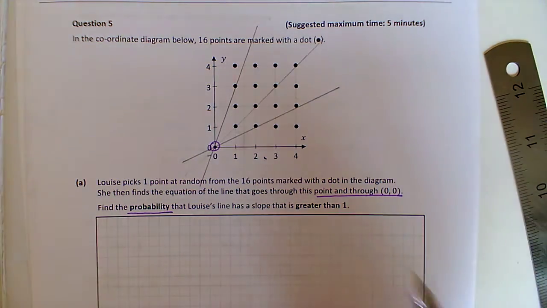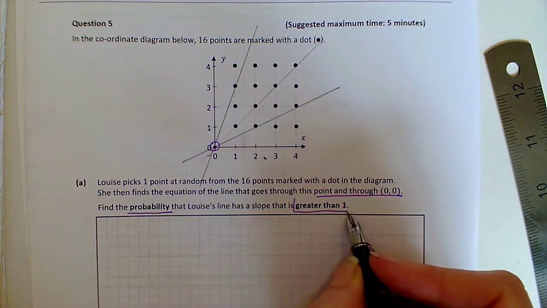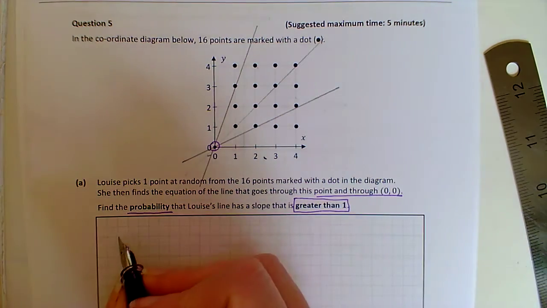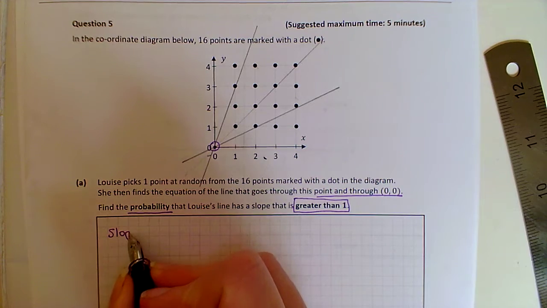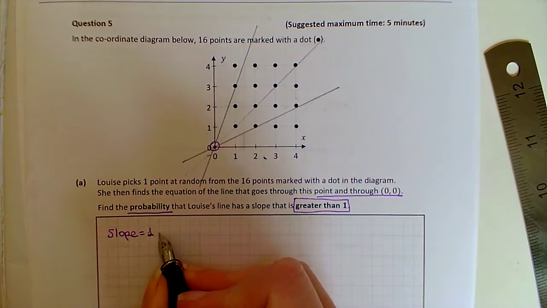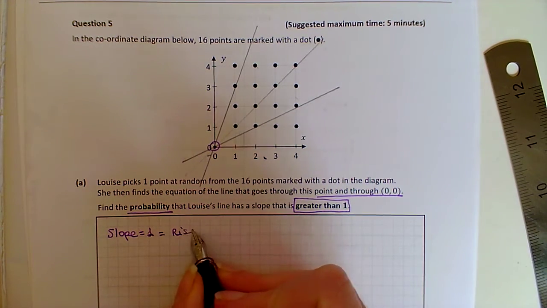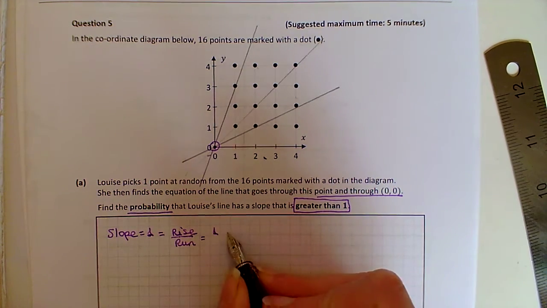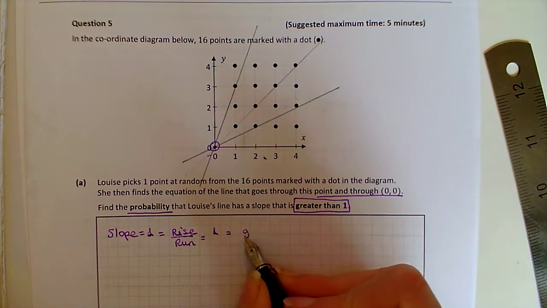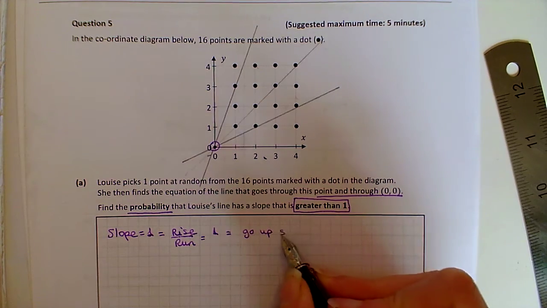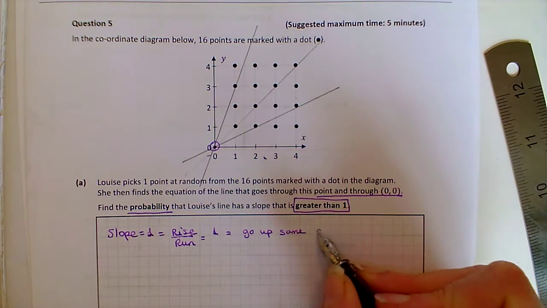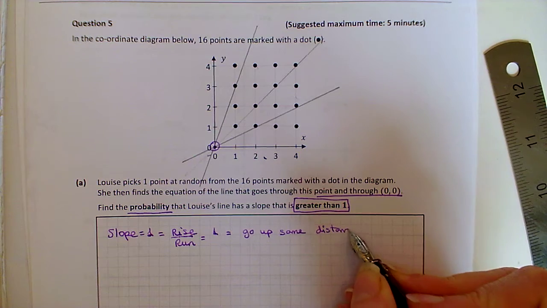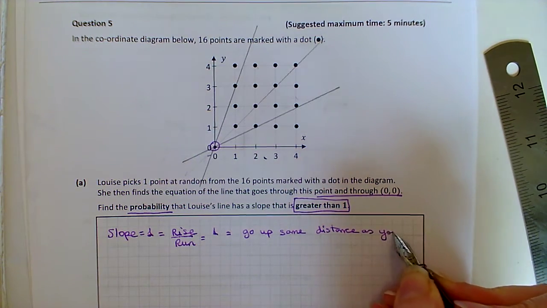Well, if we're going to look at a slope greater than 1, it might be useful to look at what a slope equal to 1 looks like. Slope equal to 1 means that rise over run is equal to 1, which means you go up the same distance as you go over.